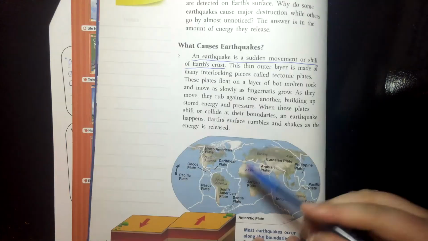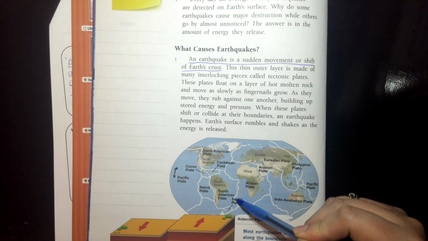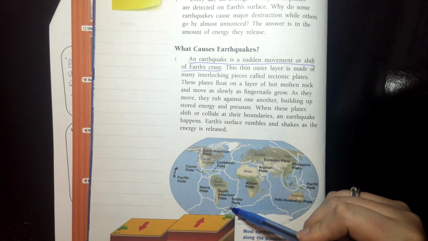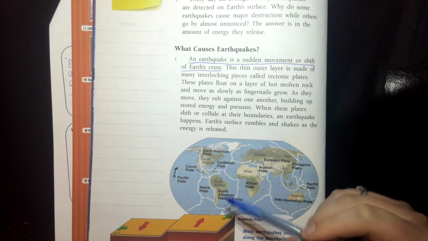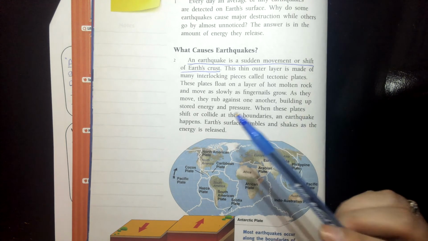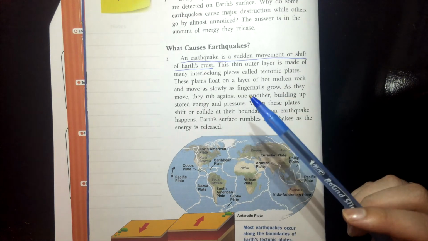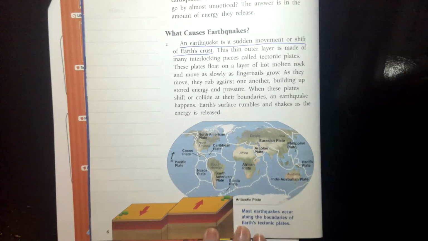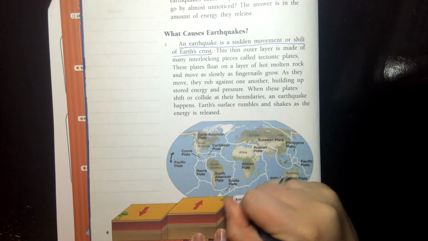And you can see the boundary lines are these white lines in this map here. They show all of the tectonic plate boundary lines. And oftentimes, most earthquakes occur along the Earth's tectonic plate boundary lines. And you can see that same idea that I just mentioned is right here in this caption. Most earthquakes occur along the boundaries of Earth's tectonic plates.